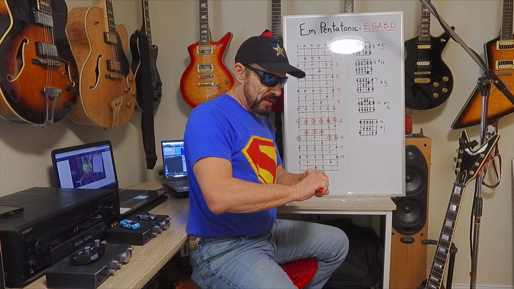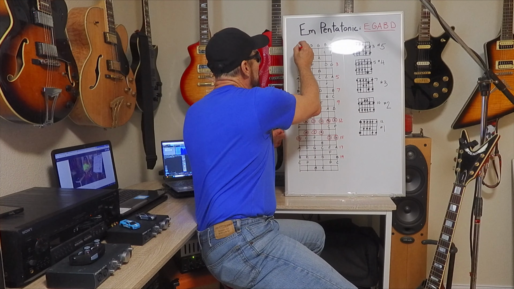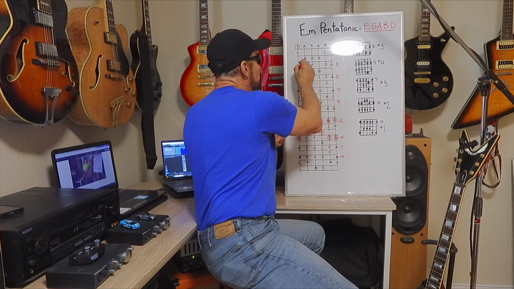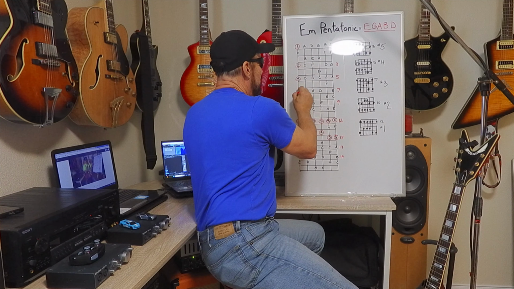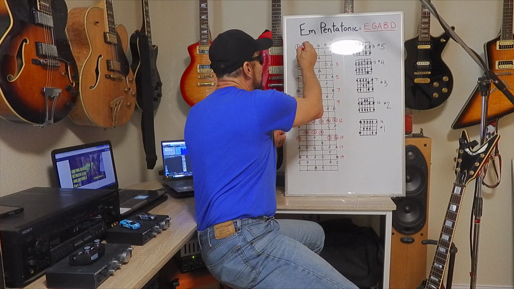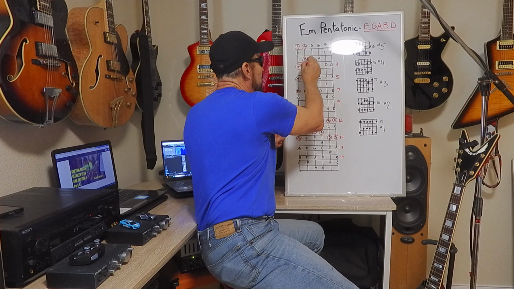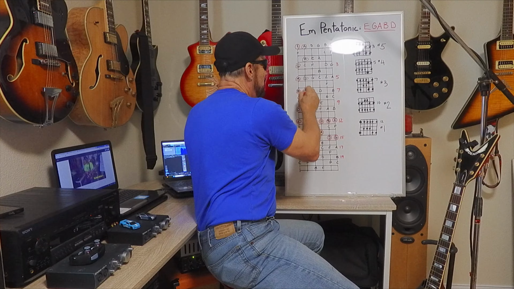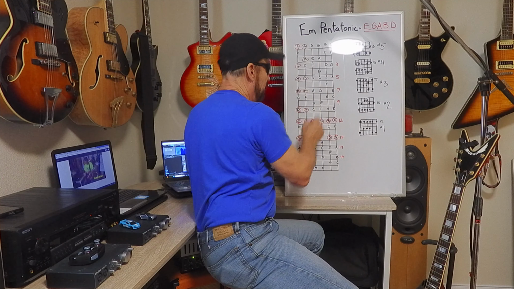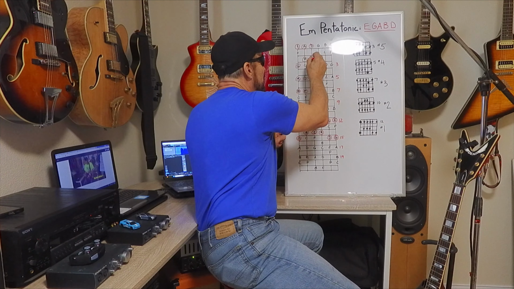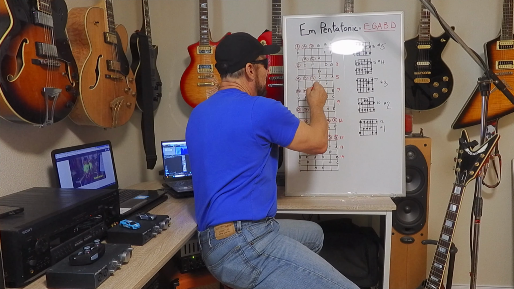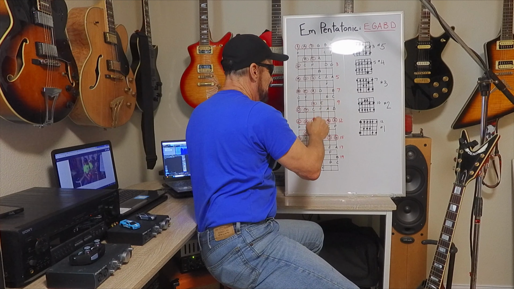I use a highlighter, but I've got a sharpie here. Oops, there goes the cap. I circled every E, G, A, B, and D on the whole chart. Here we go, look. I'll start here. E, G, A, B, D. E, G, A. How many A's right now? B, D, E, G. That's good enough. D string. D, E, G, A, B, D, E.